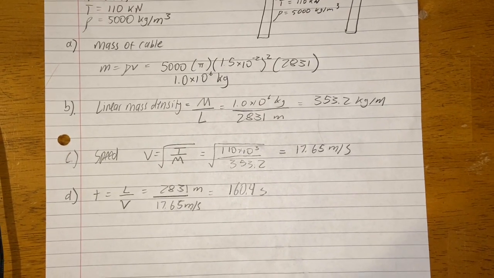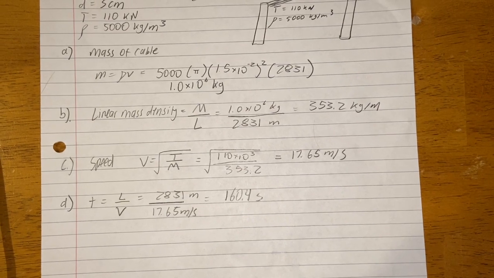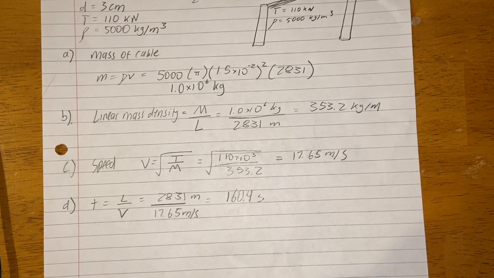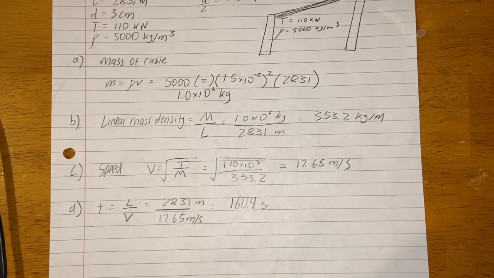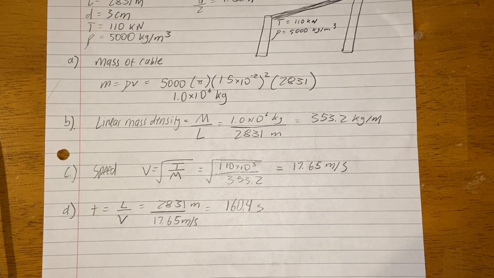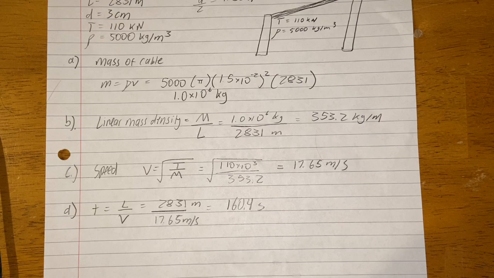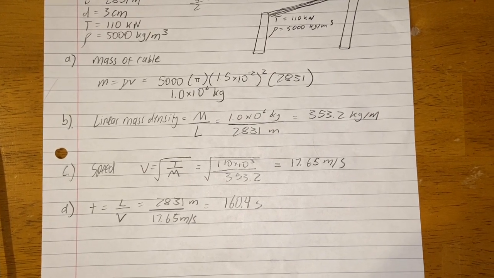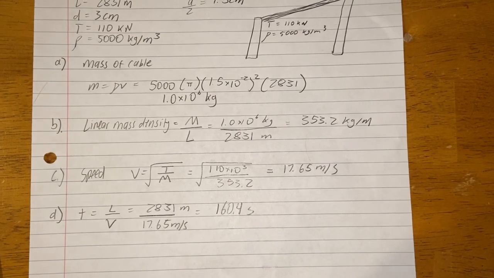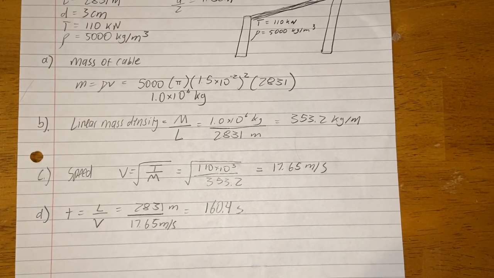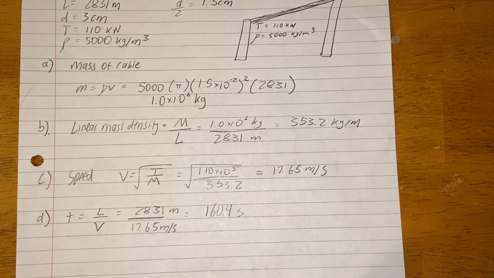For the third part, we are going to calculate the speed of disturbance on the cable, and that is going to be equal to the square root of the tension over the mass. The linear mass density is what we're going to be using for our m value. So just another calculation: the square root of that 110 kilonewtons over the linear mass density.